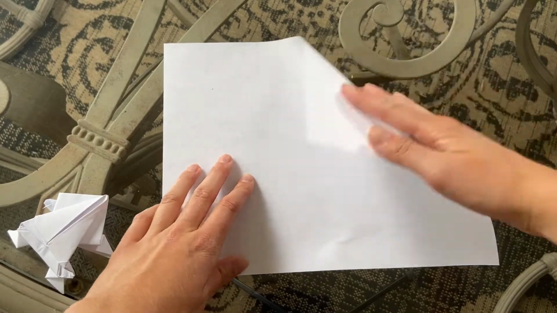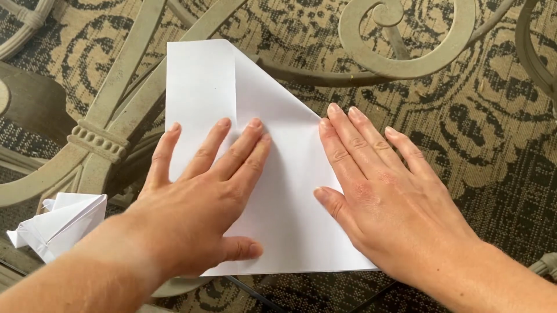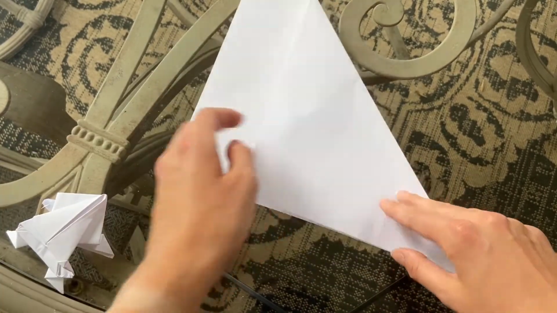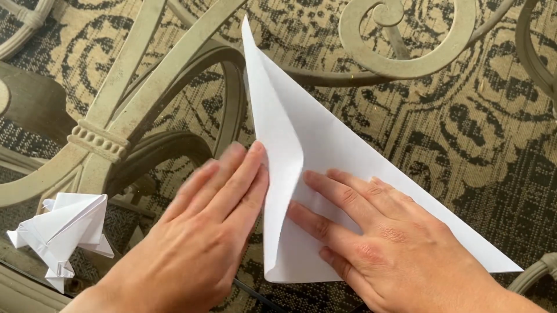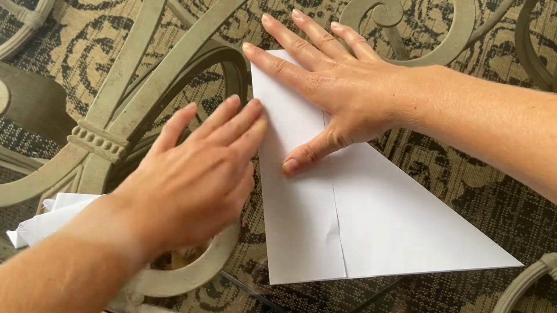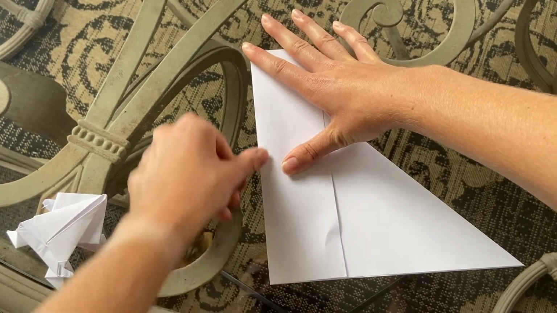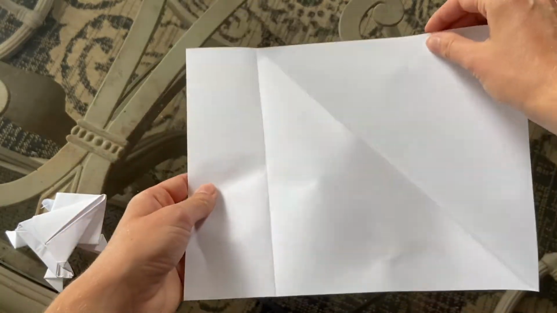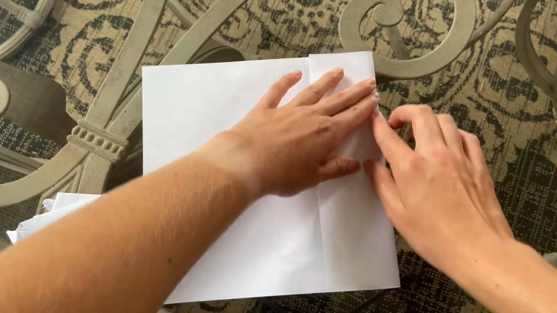So I'm going to take this paper, fold it into a triangle, fold this rectangle over, fold it back over on the other side.